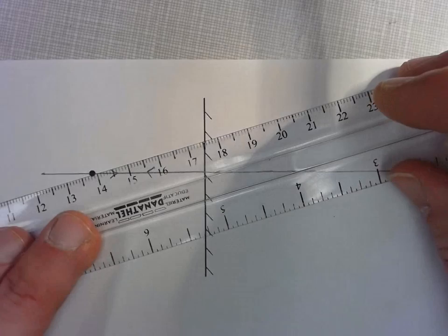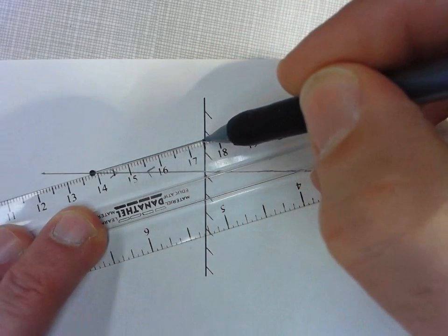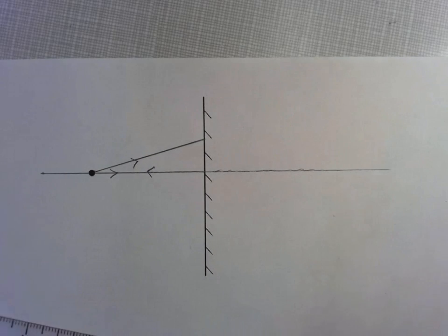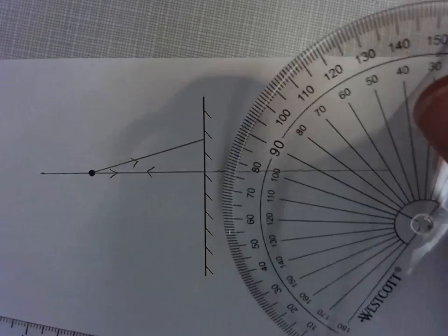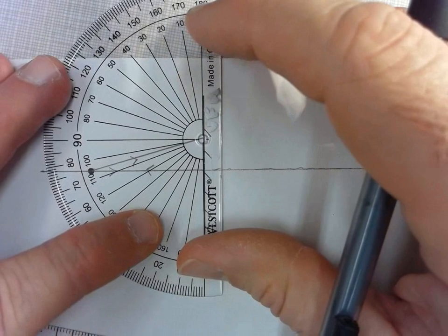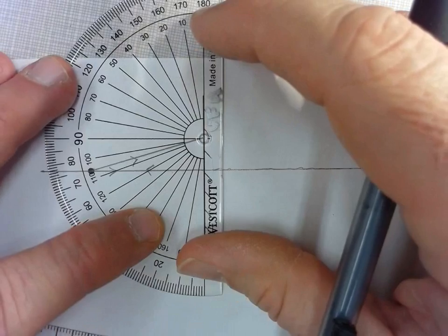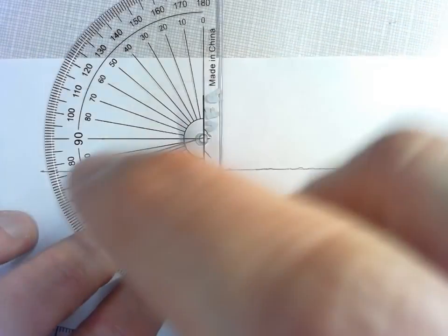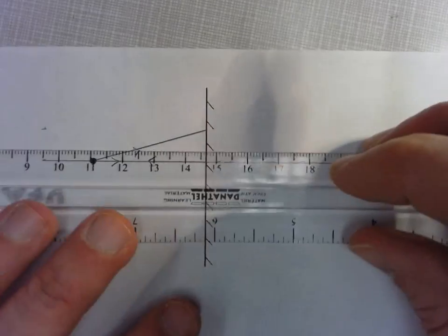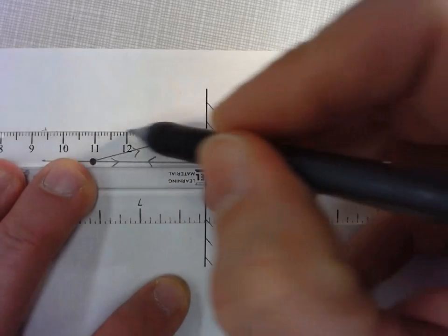Here I can draw a ray to any point on the mirror. There's our second incident ray. Again, if I want to determine the reflected ray, I'm going to need to draw the normal. So I go to the point where the ray hits the mirror, I try to get that intersection right, and line it up perfectly with the line. Now I'll indicate my normal. Sorry about that. So here's my normal.